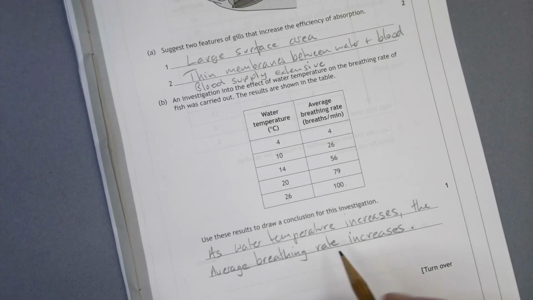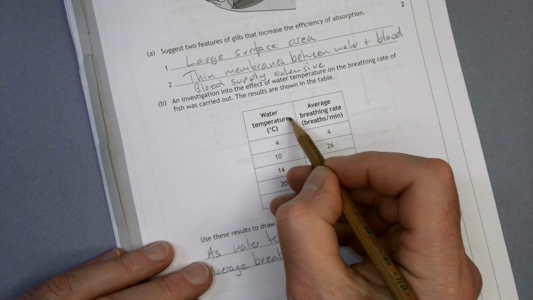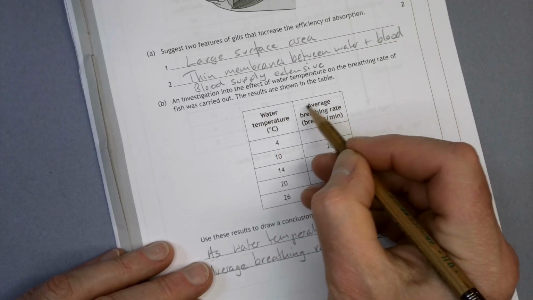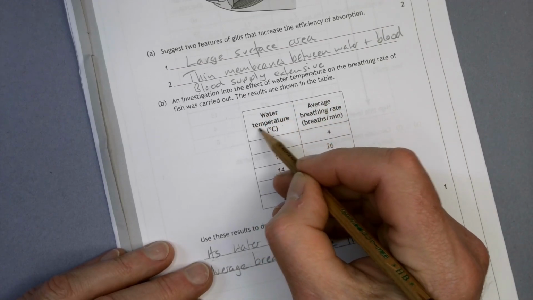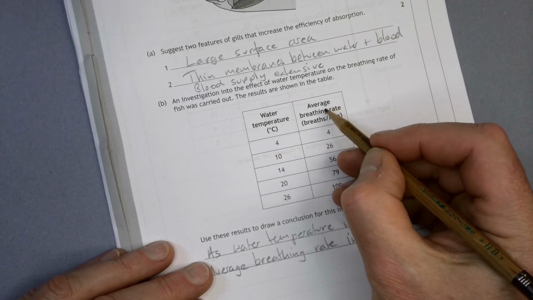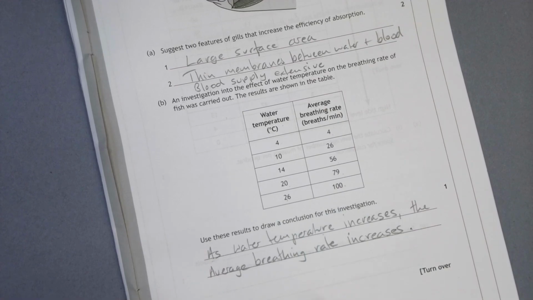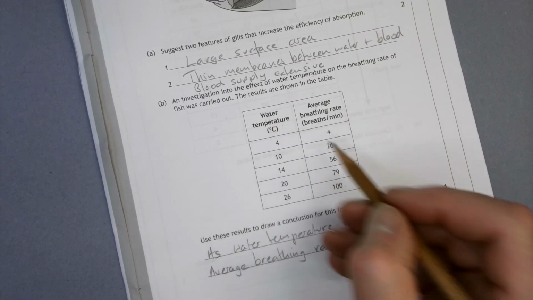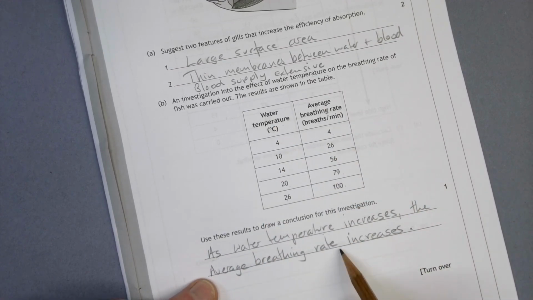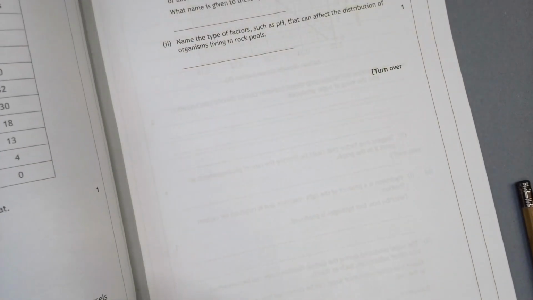And you must write out the full variable as in what's written in the heading of the table. So the independent variable is called water temperature, and the dependent variable is called average breathing rate. Okay, so you've got to write them all out. Take that from there, take this from there. Good. Nice and easy, nice and quick. I think that's the end of question 11.